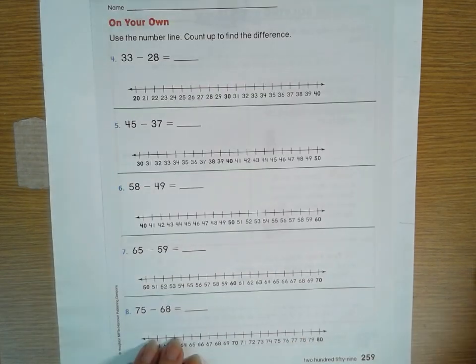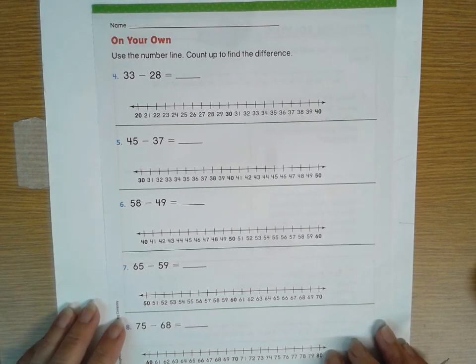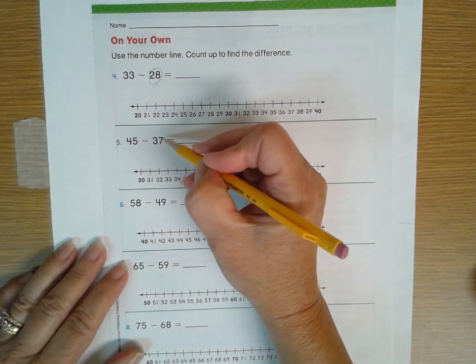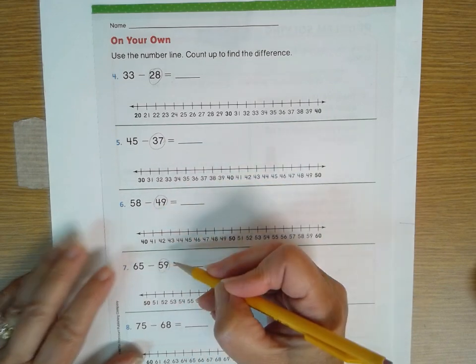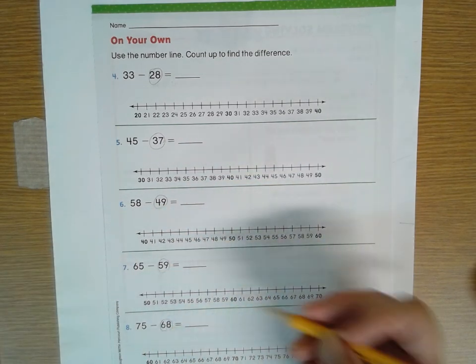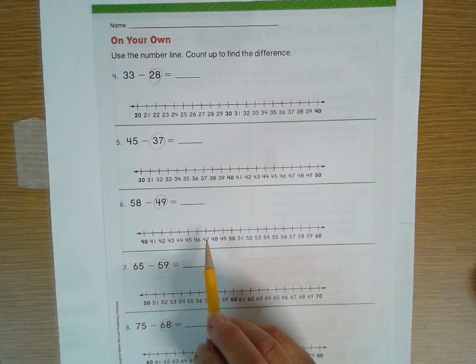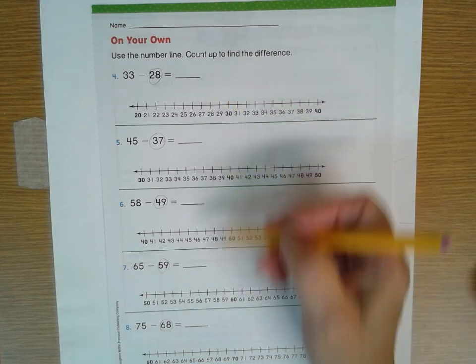Let's go to our next page, 259. You're going to continue doing the same thing. I just want to remind you that you're going to start at the smaller number each time. So here, 33 minus 28, you're going to start at the 28. And the next one, you're going to start at the 37. You're going to start at the 49. You're going to start at the 59. And you're going to start at the 68. So in each one of those, take your number up to the next 10 and record on top of it how many jumps that is, and then go to the final number. And then add them together and tell me what the difference is.